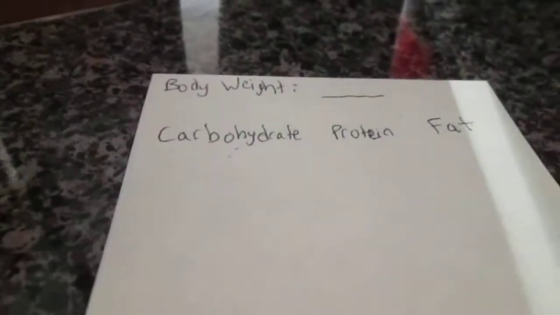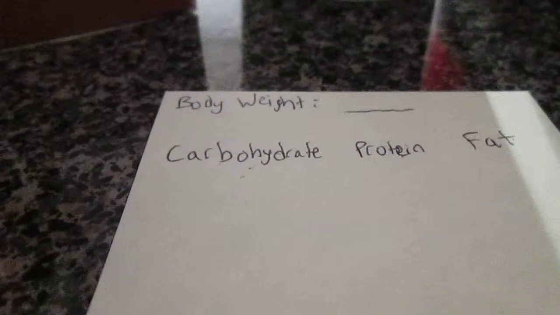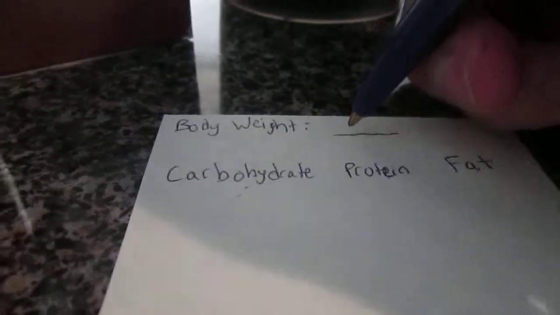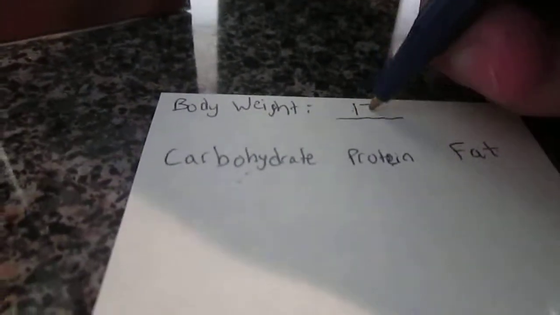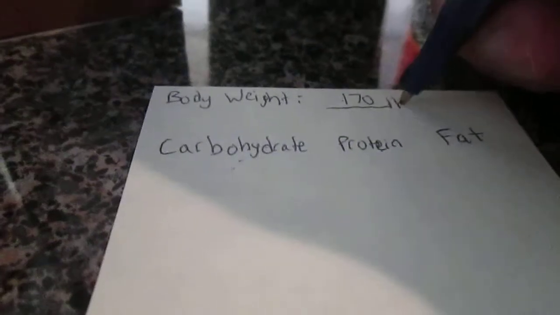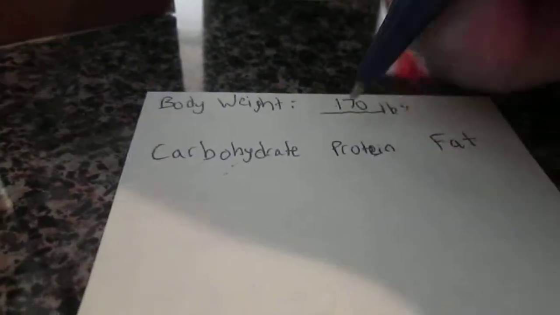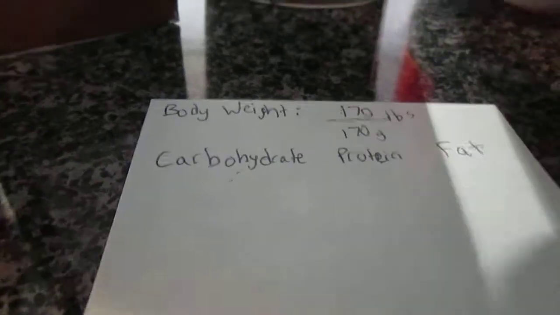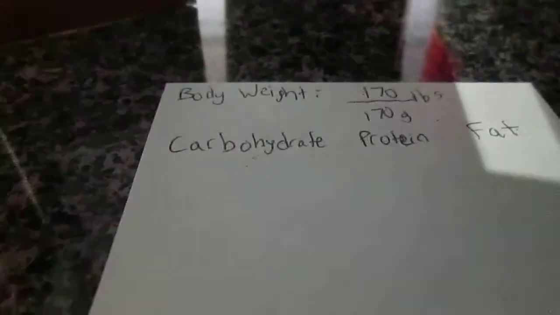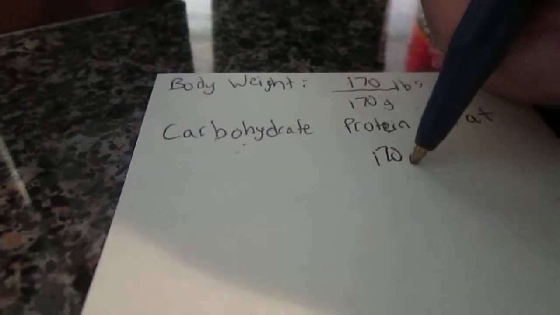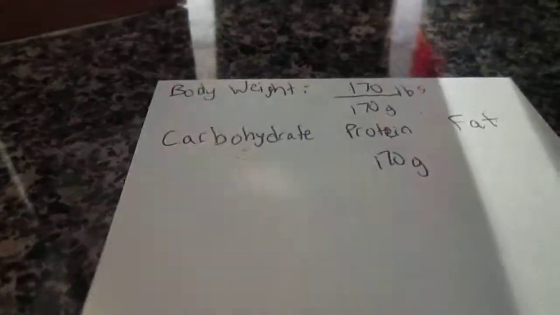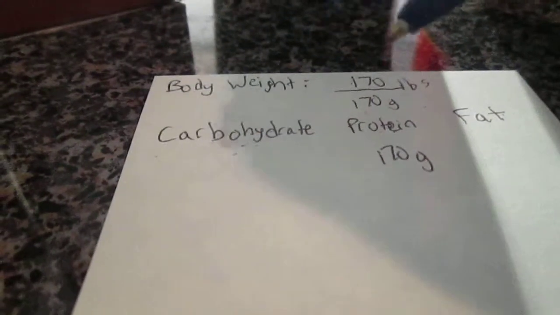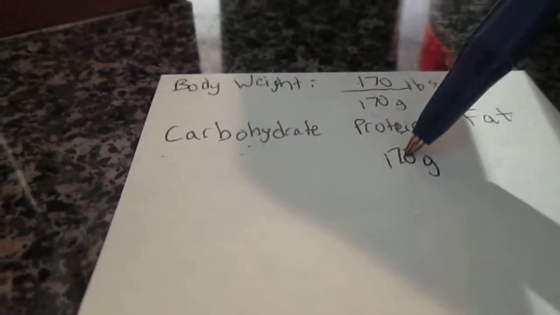One way to do it, just another rough outline, but with actual numbers, is to take your body weight in pounds and then just change it to grams. So 170 pounds becomes 170 grams. That's how much protein I want to have per day, 170 grams. Carbohydrates, I would take the protein number and double it.